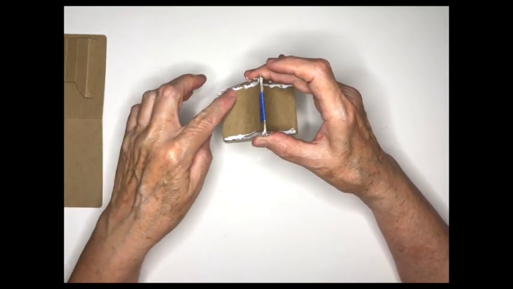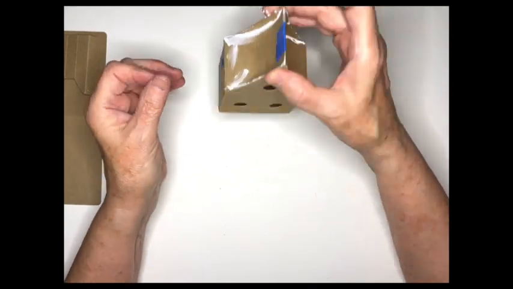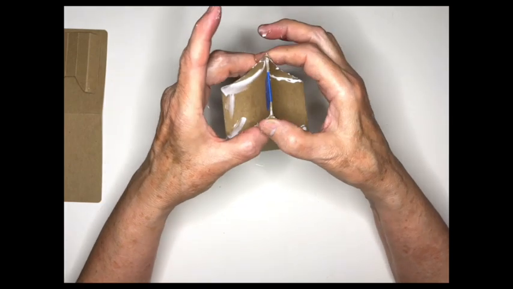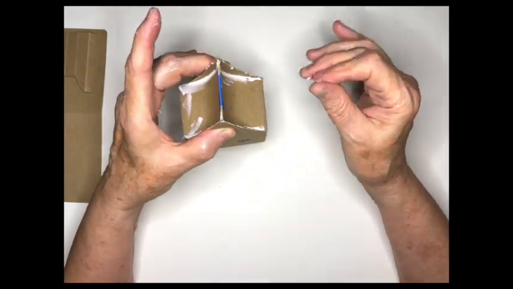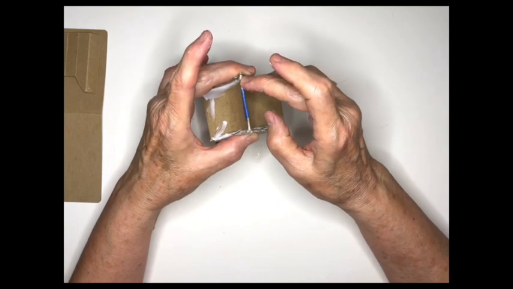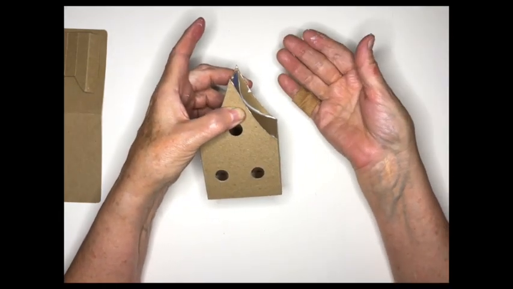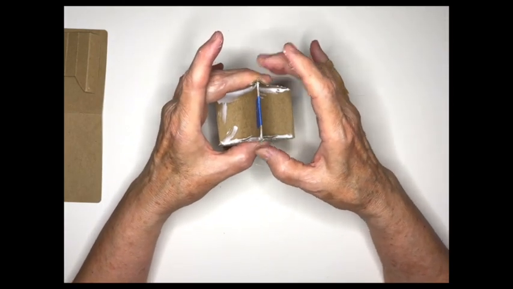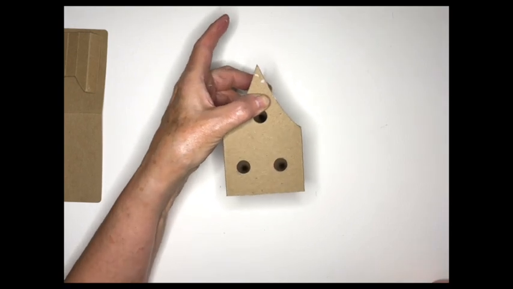I usually don't wait. Okay, so I pushed it down so it's kind of inside, but it keeps the structure strong. And you can just hold it for a minute. You could tape it if you want. You can wander around and get the glue off your fingers. But anyway, I'll just hold this for a minute. And that's the structure of it.